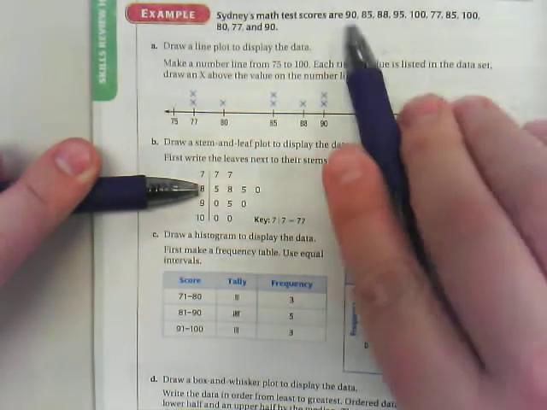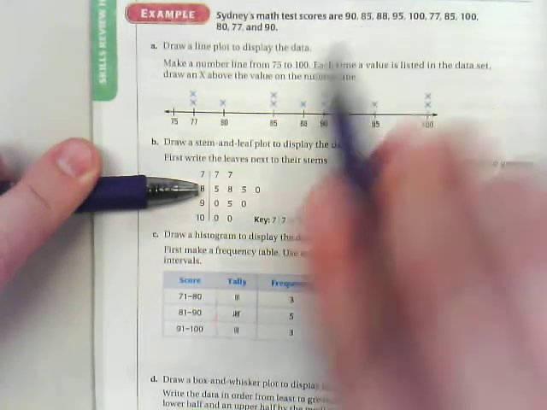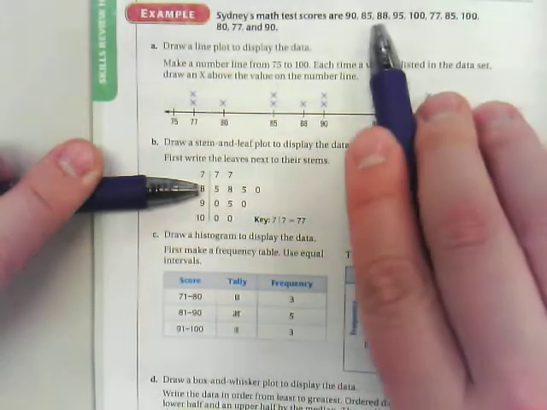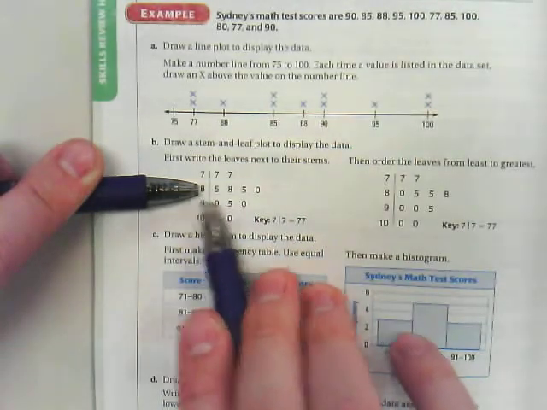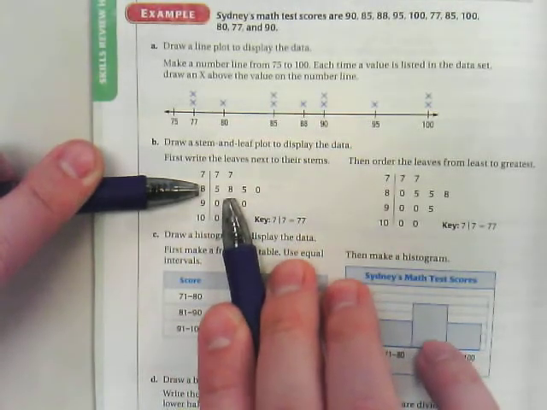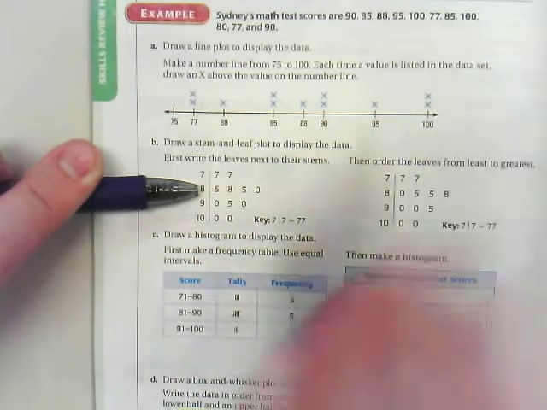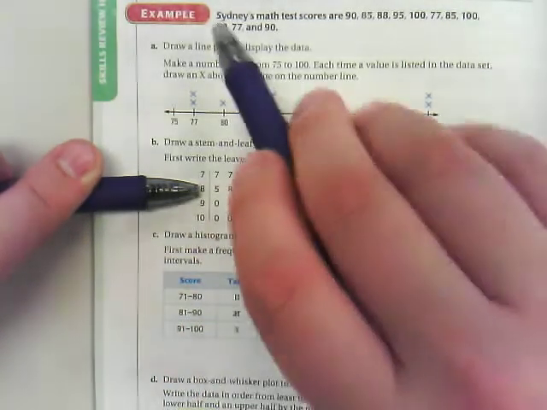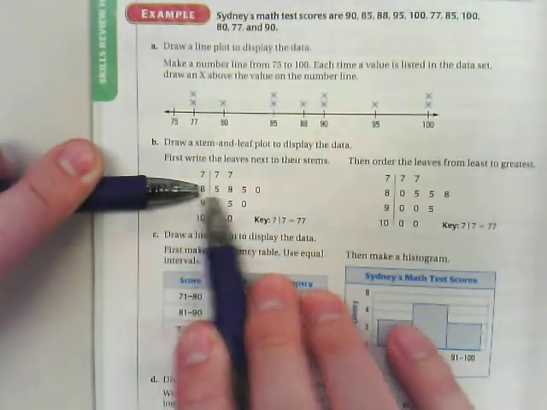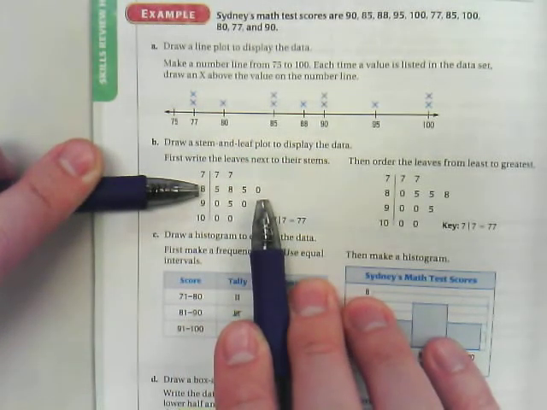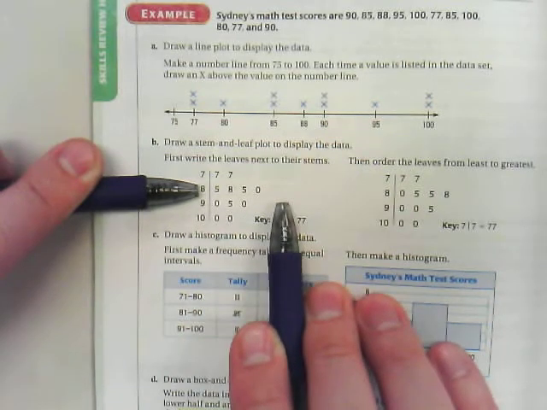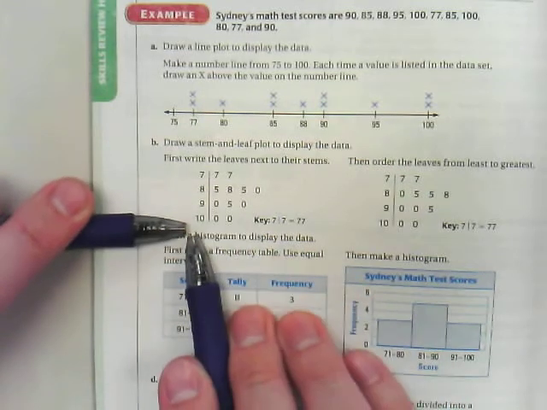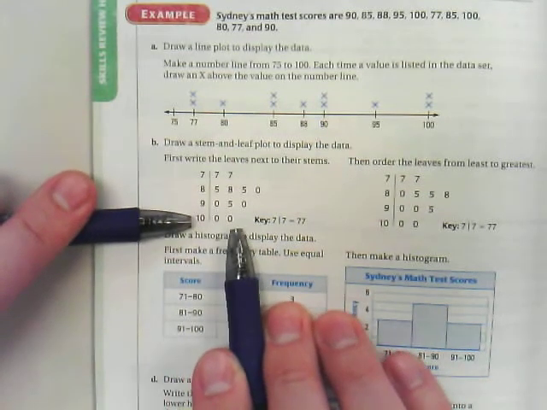So one of the numbers in the 80s is an 85. The first digit is 8, the second digit is 5, so that's 85. Then we've also got an 88, so here the first digit is 8, the second digit is 8. Then we've got another 85, so the first digit is 8 and the second digit is 5. And then we've got an 80, so the first digit is 8 and the second digit is 0. And so in this row are all of the data points that are in the 80s. This row is all of the data points that are in the 90s. This is all the data points in the hundreds.